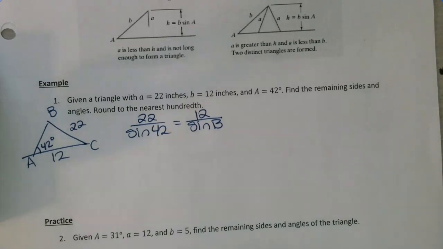Okay, so where is my variable currently? At the bottom. I always want to get my variables out of the bottom.